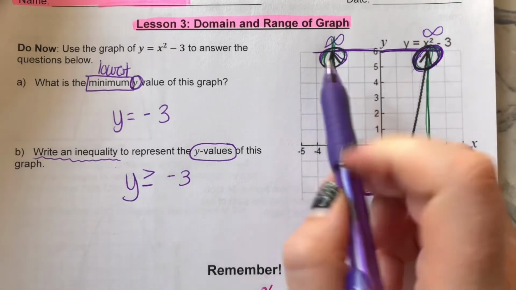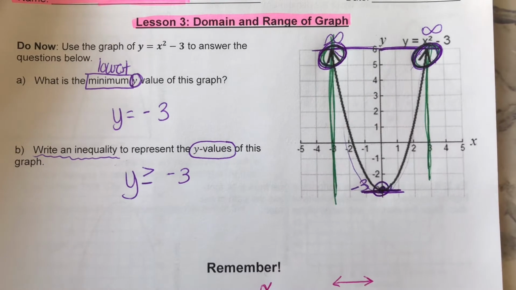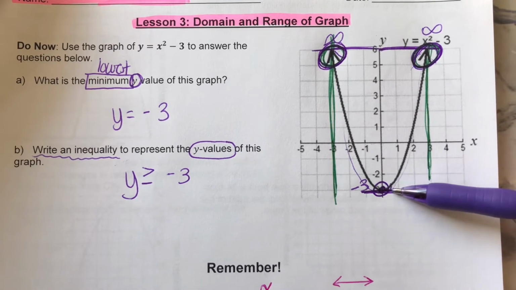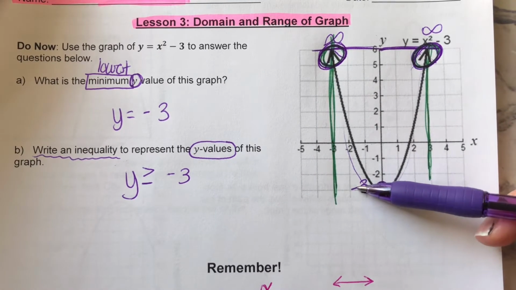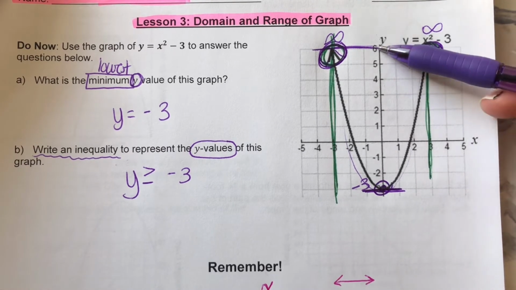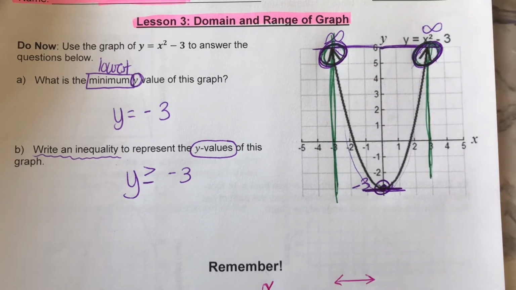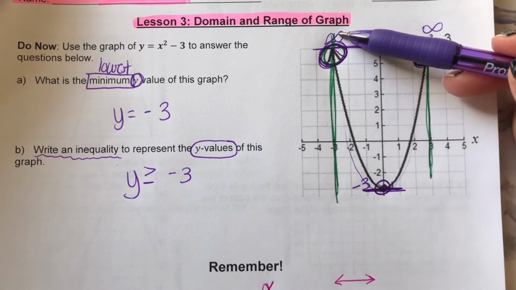Same thing on the left-hand side, all the way up was an arrow. So I'm going to say that my range, my lowest value is -3, but my highest value is an arrow that's going up for positive values forever. So it's going to be -3 to positive infinity.